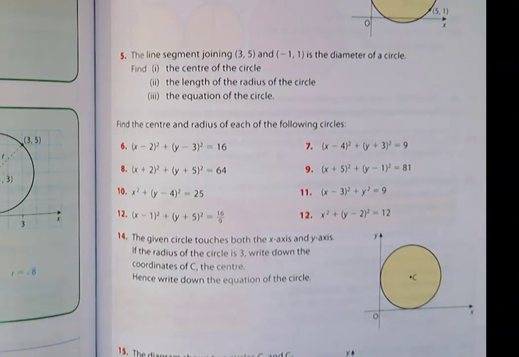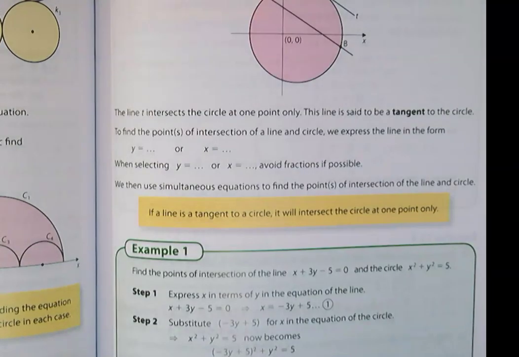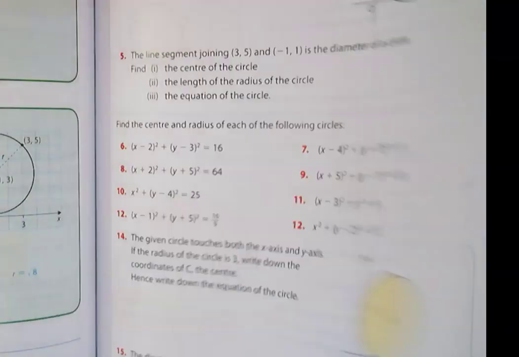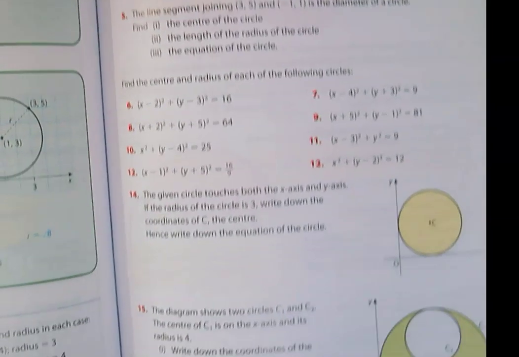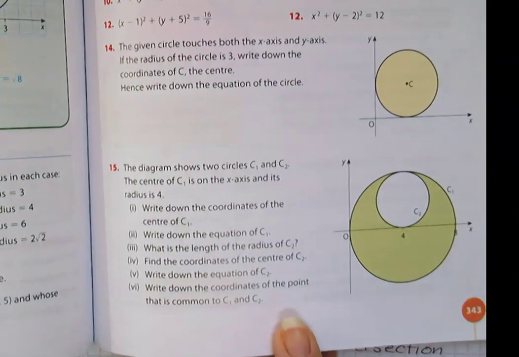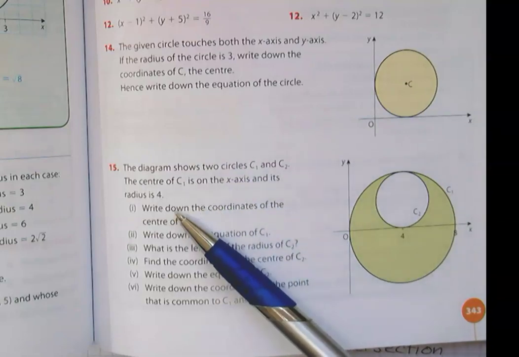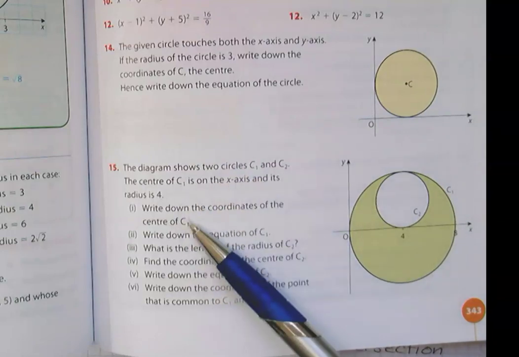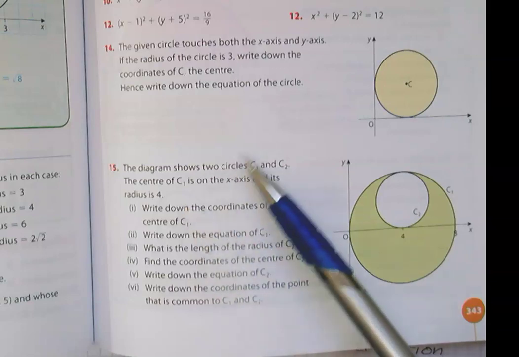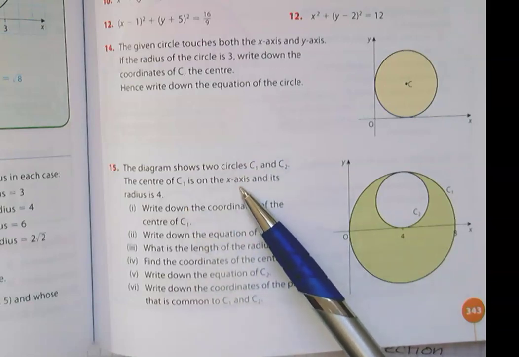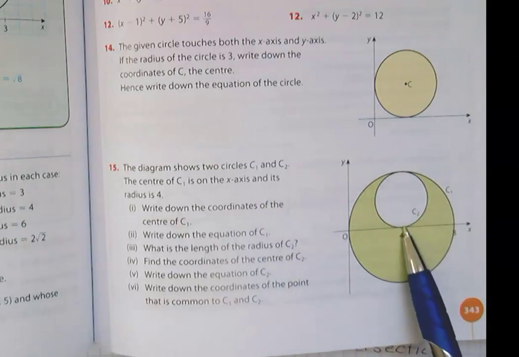Okay, so that's that, and then the next bit they ask you to find equations. If we look at this one, the diagram shows two circles. Centre C1 is on the x-axis and its radius is 4. If it's on the x-axis, you know y is equal to 0. If its radius is 4, you know that this point down here is (4, 0).